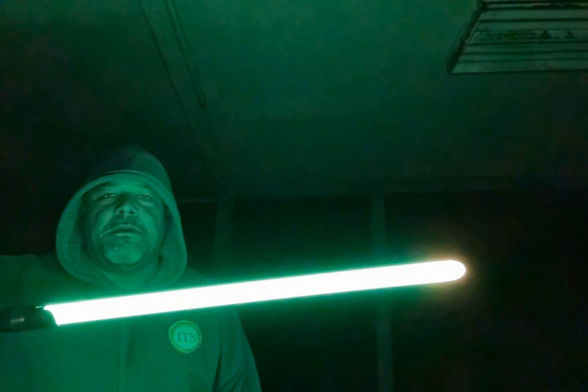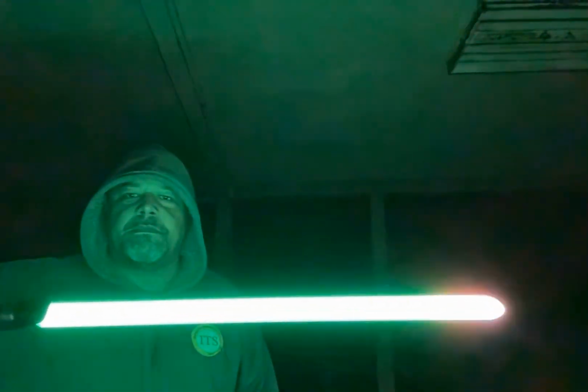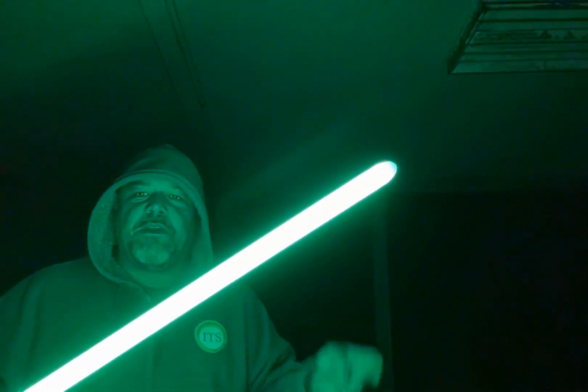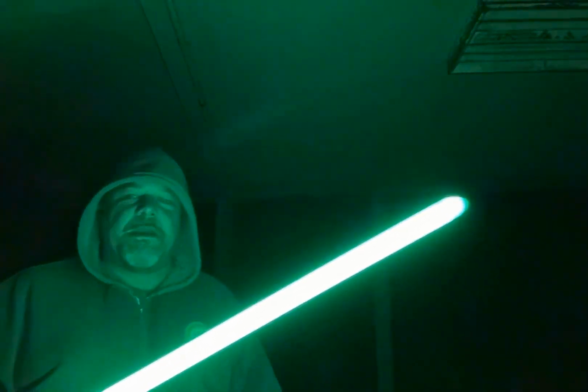And then this is his tip drag, which is sort of that burning ground tip drag that he does when he's sort of melting the floor as he's spinning his sabers around.